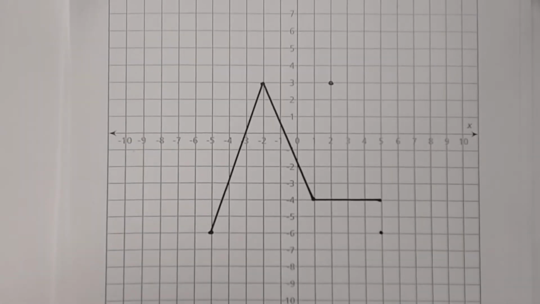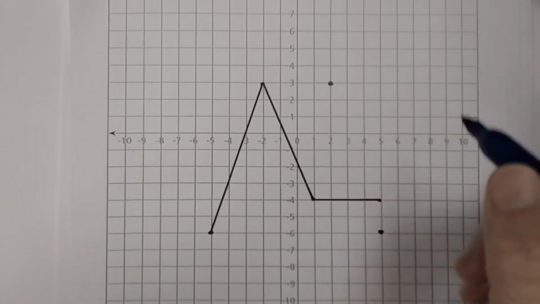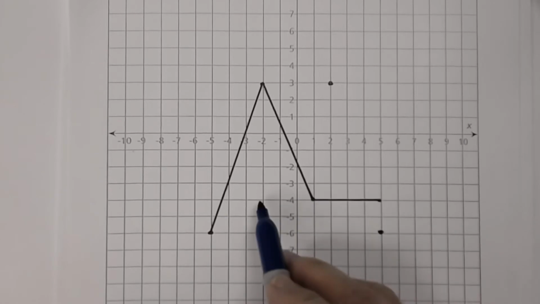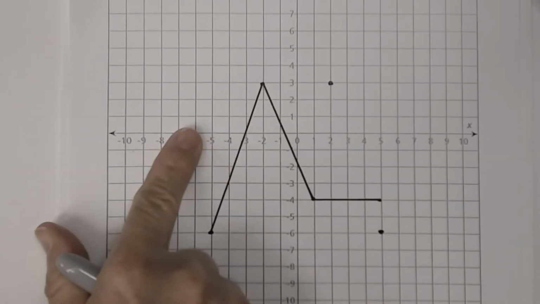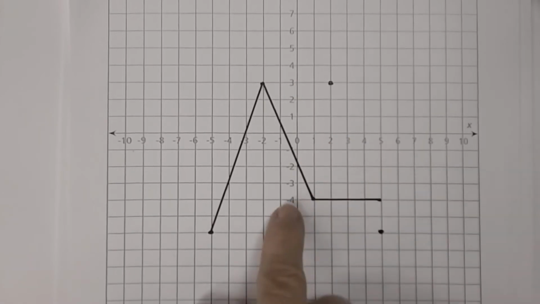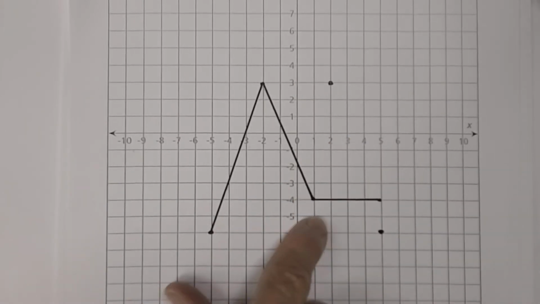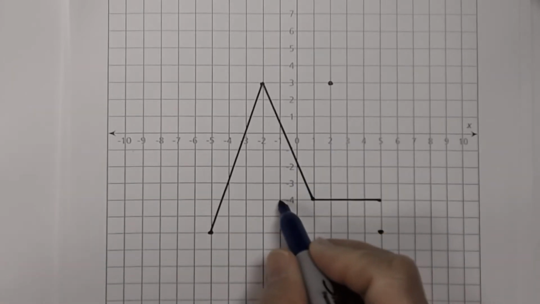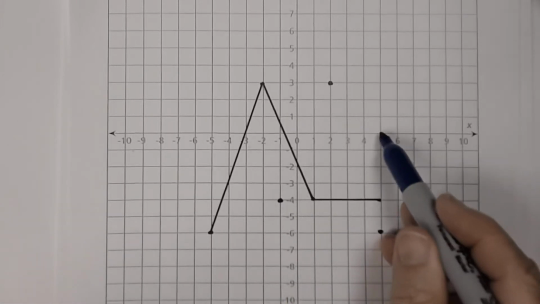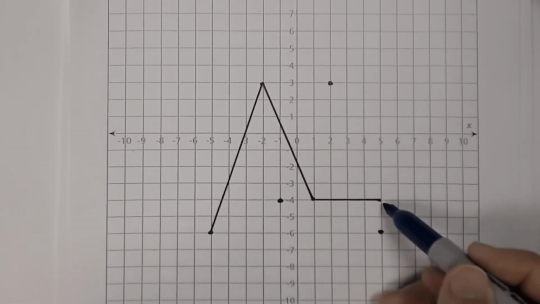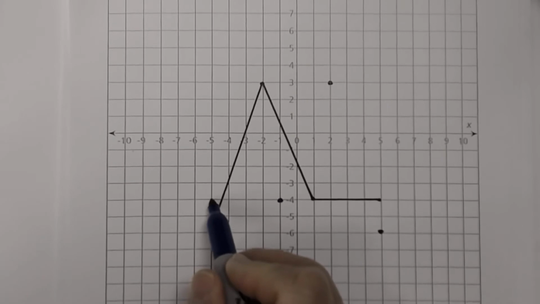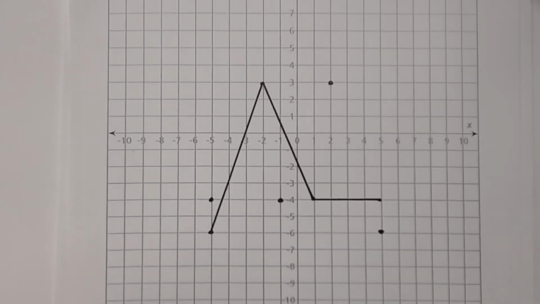Let me use a different color. So these 2 points are on the left side of the y-axis, and they become points on the right side. This point's on the right side, and when I reflect across the y-axis, it goes on the other side. So the point 1, negative 4 becomes the point negative 1, negative 4. And the point 5, negative 4 becomes negative 5, negative 4, right here. And so we just connect them.